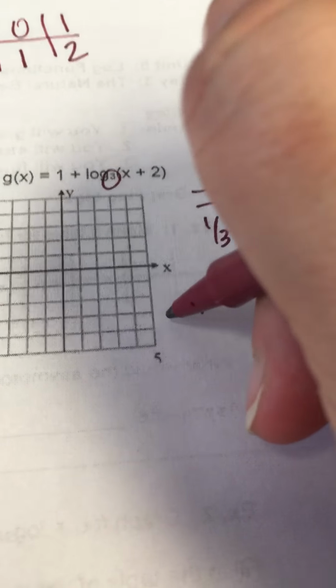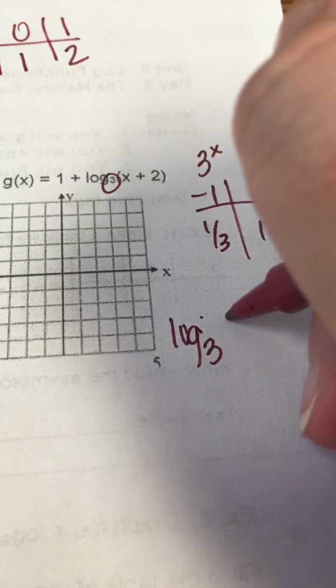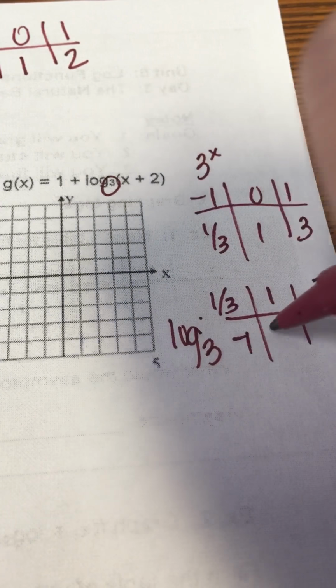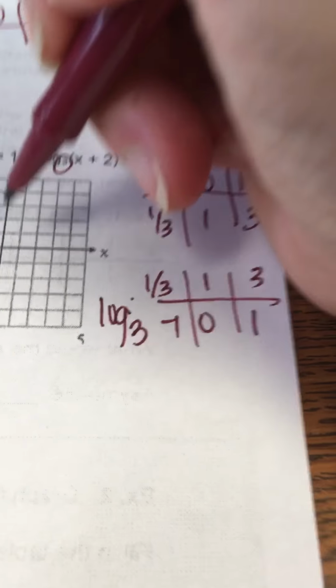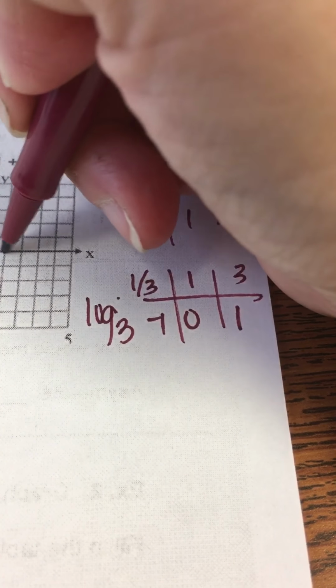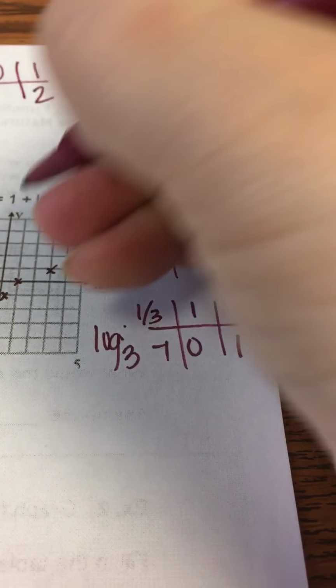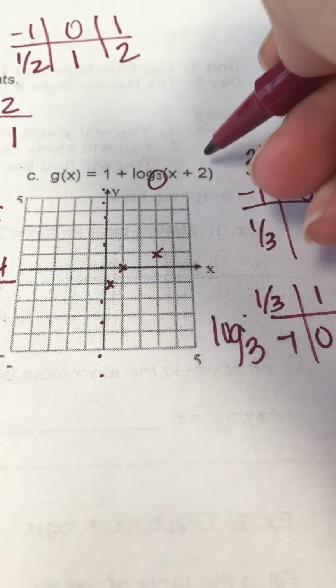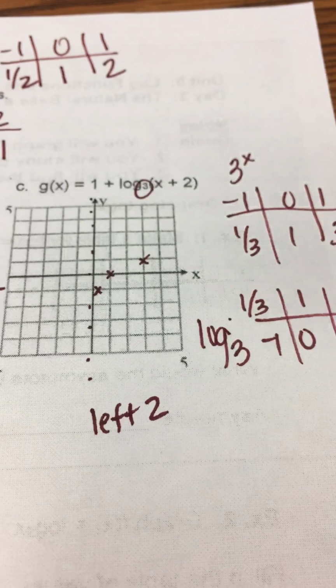And so if I do log base 3, I flip: 1/3, -1, 1, 0, 3, 1. Your asymptote initially is right here along the y-axis. For this one, I need to go left 2, which means the asymptote shifts left with us, and up 1.